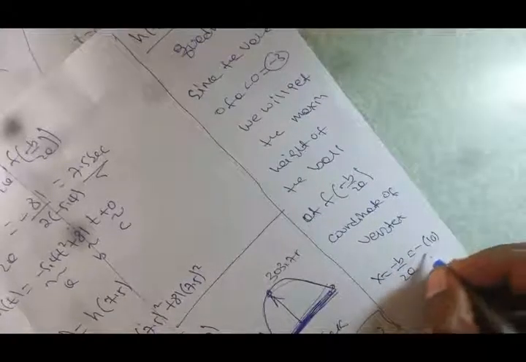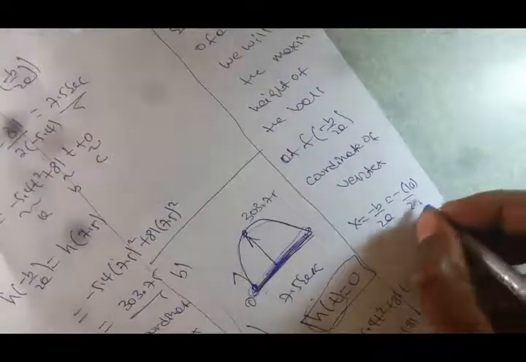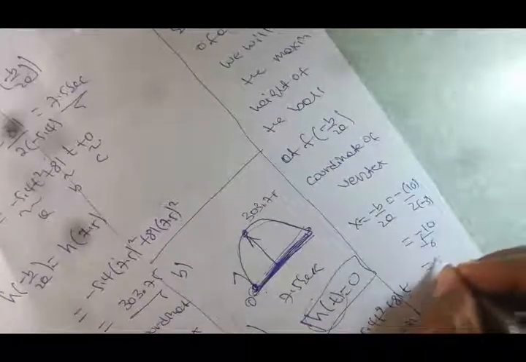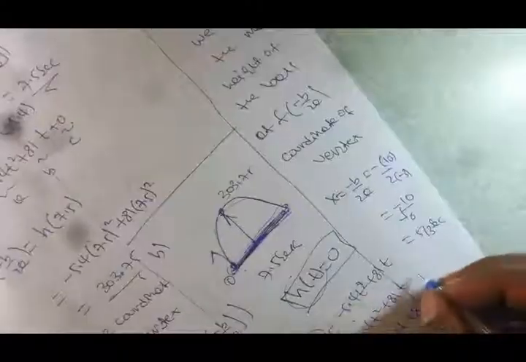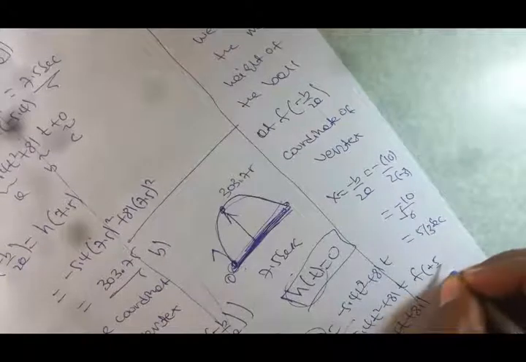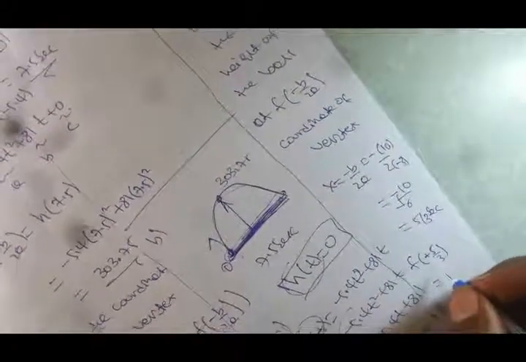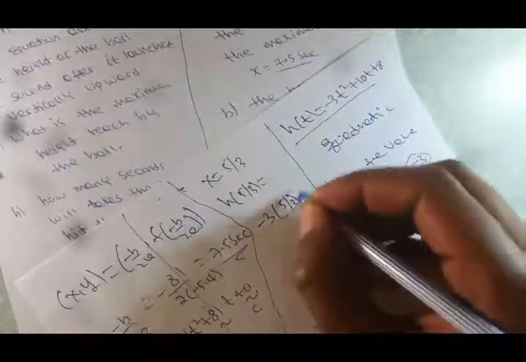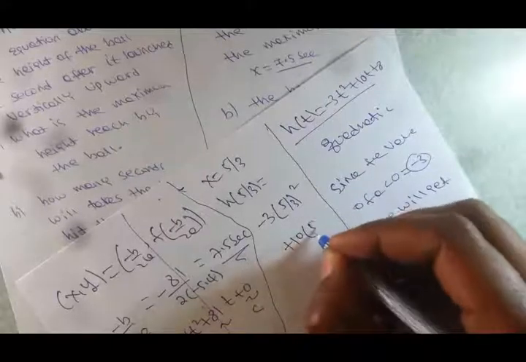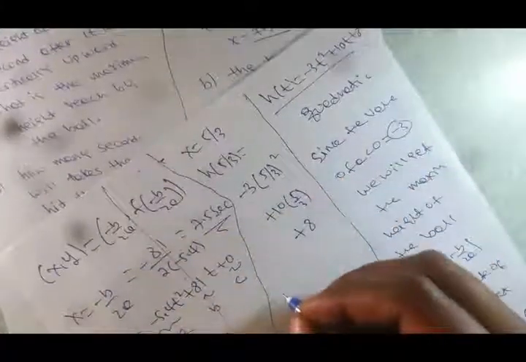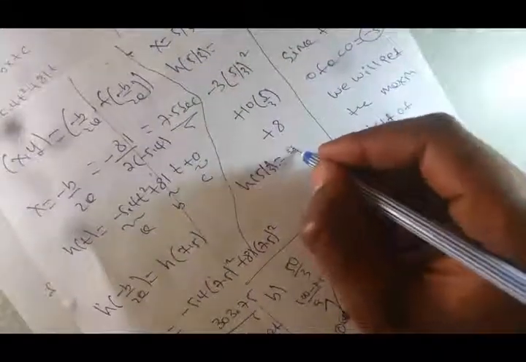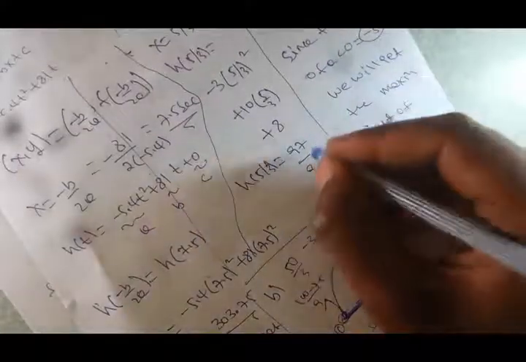So minus the value of b, which in our case is 10, over 2 times the value of a, which is minus 3. Therefore minus 10 over minus 6. This is equal to 5 over 3 seconds. So h of 5 over 3 is equal to minus 3 times 5 over 3 the whole square plus 10 times 5 over 3 plus 8. Therefore h of 5 over 3 is equal to 97 over 9 meters.